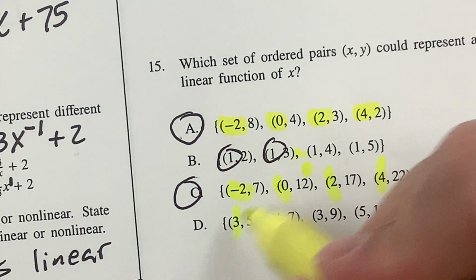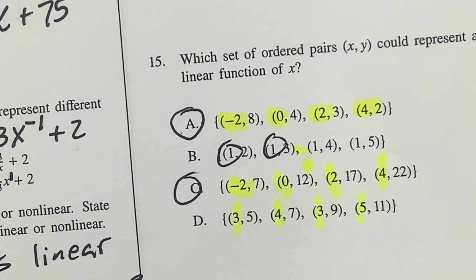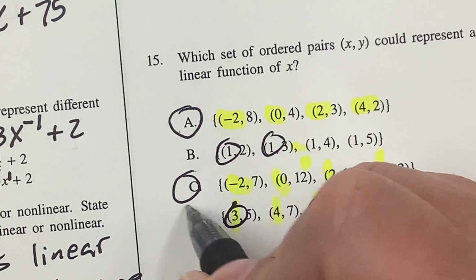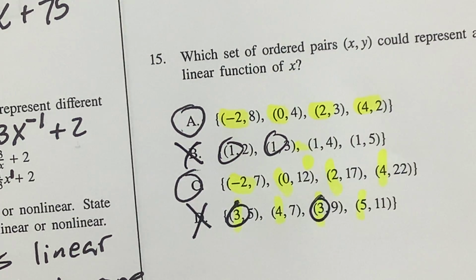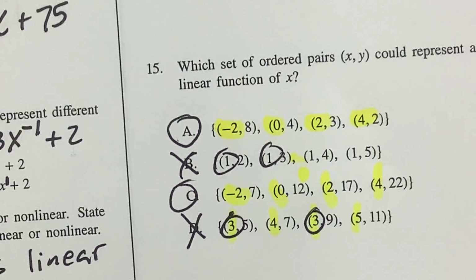And this has 3, 4, 3, 5. That's not good. The 3's repeat. So no good, no good. A and C both are beautiful. Both have non-repeating x values. Okie dokie doodle. On to number 16.